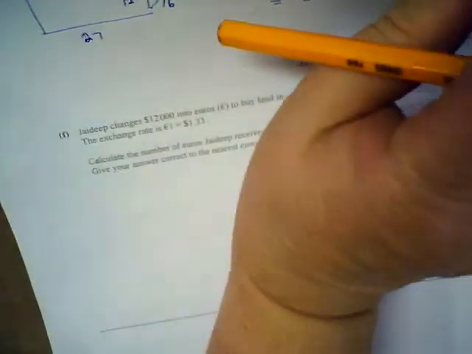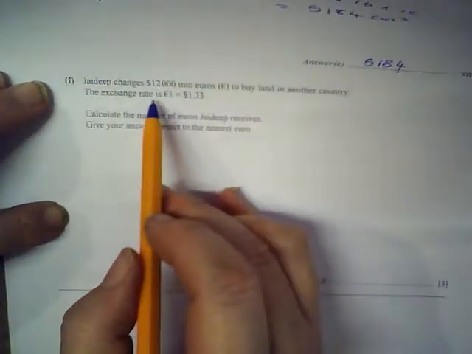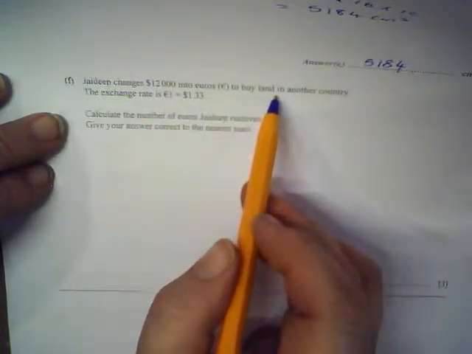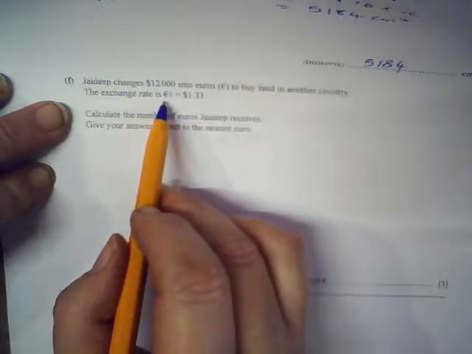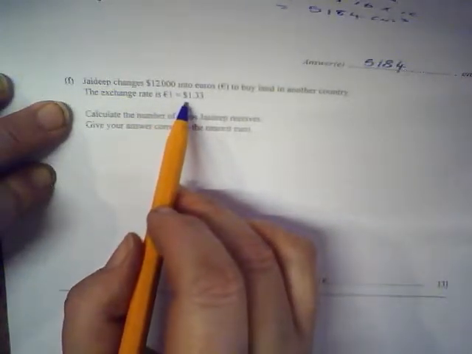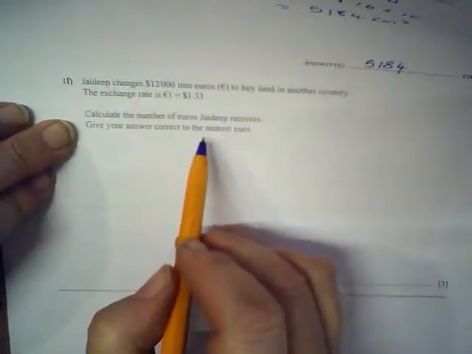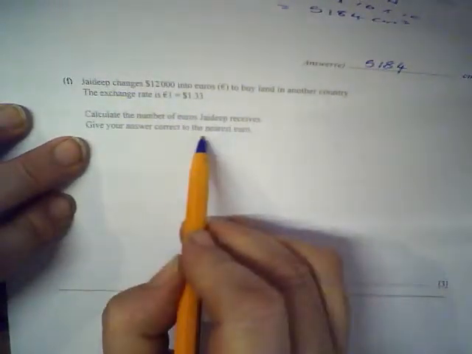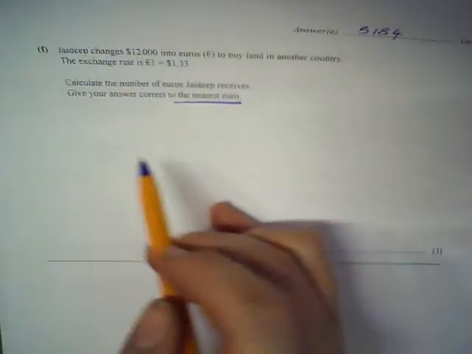Okay, good. JF changed 12,000 dollars into euros to buy land in another country. The exchange rate was €1 is $1.33. Calculate the number of euros JF received. Give your answer correct to the nearest euro. So we only want whole numbers.